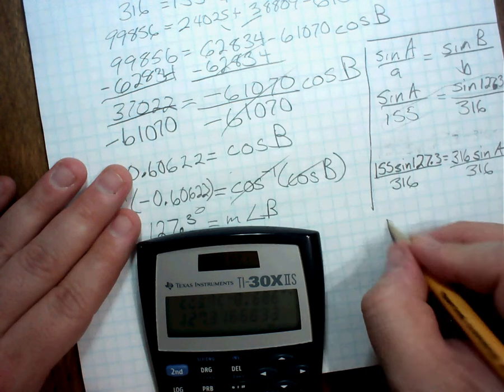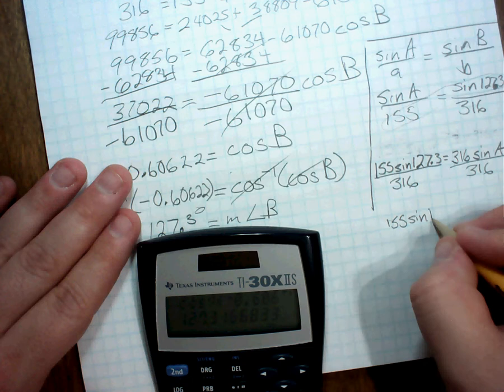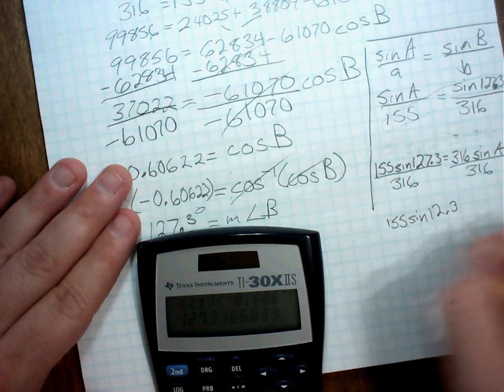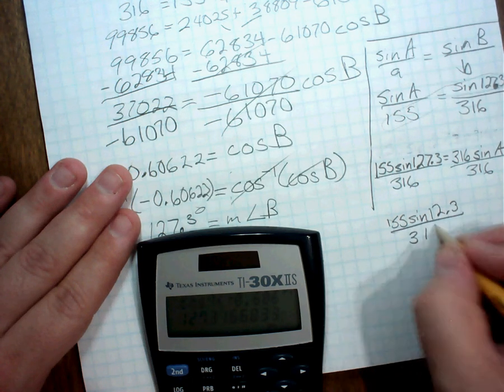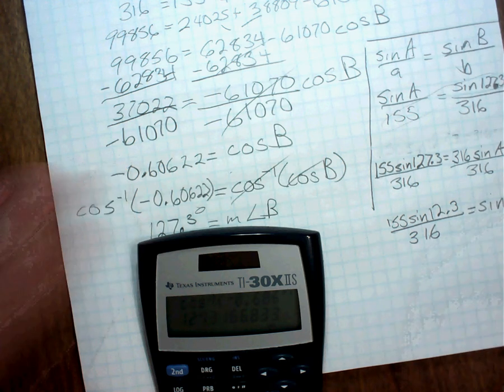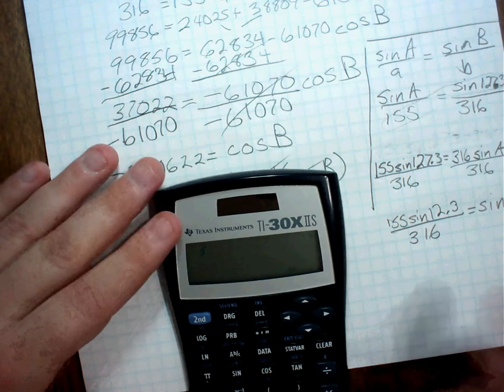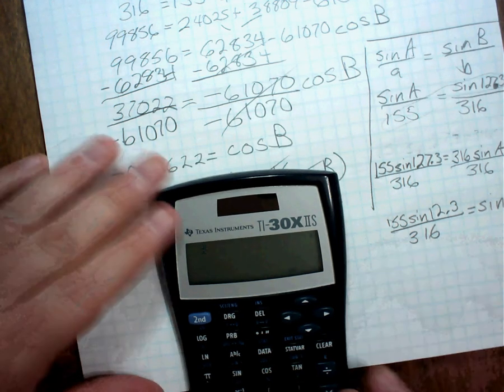So then I get 155 sine of 127.3 divided by 316 is equal to sine of A. And that's how your textbook does it. I don't know, you guys can leave me feedback and tell me if you prefer writing out each step or doing it this way.